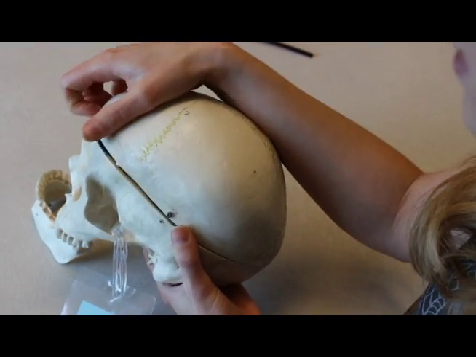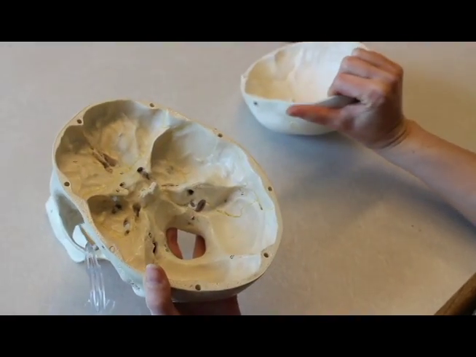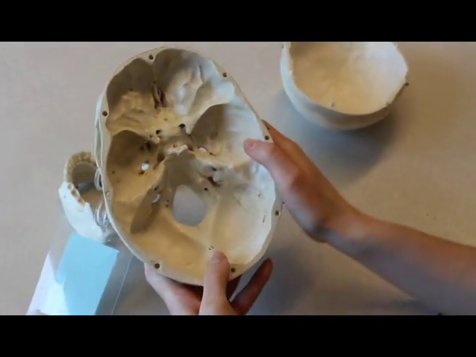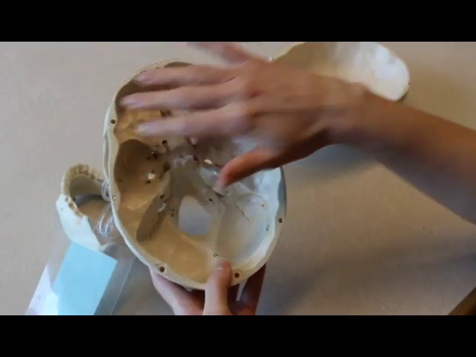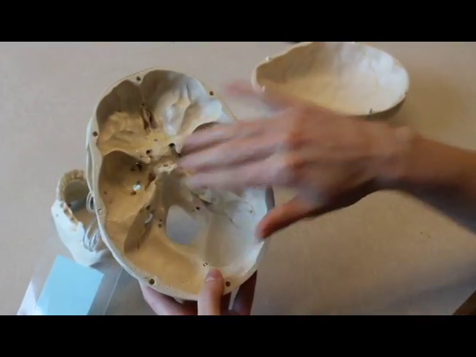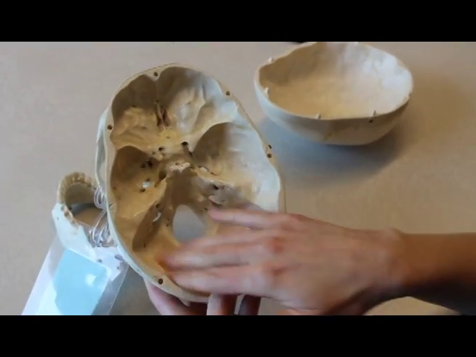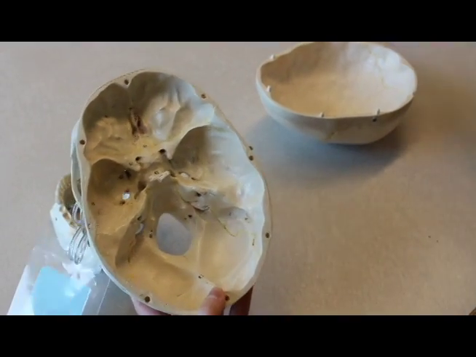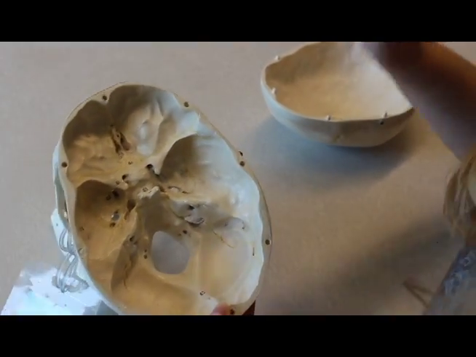Okay, let me take the top off. And here you can see inside we have the anterior cranial fossa, the middle cranial fossa, and then the posterior cranial fossa. You can see lots of foramina in here. We're going to start at the top.